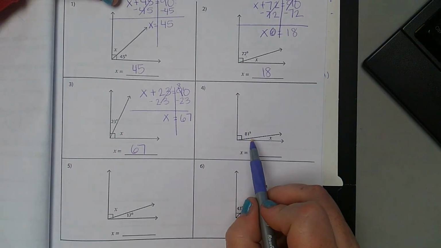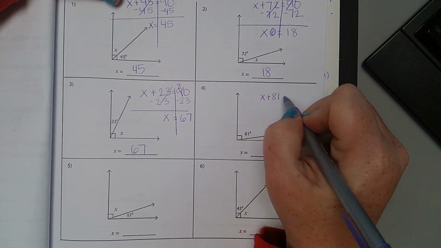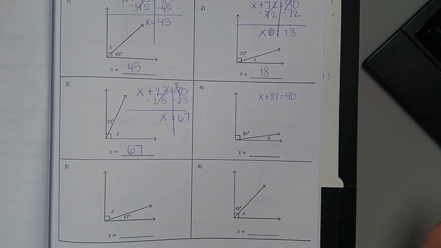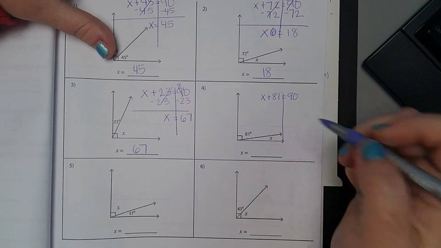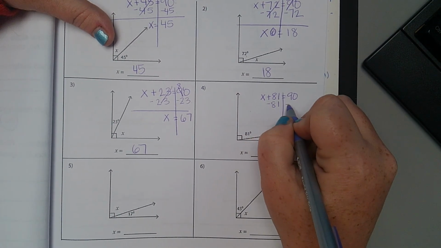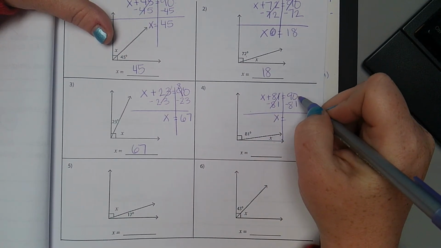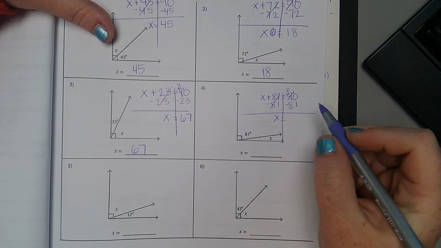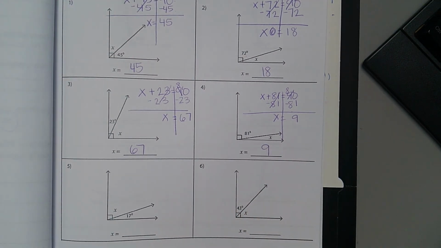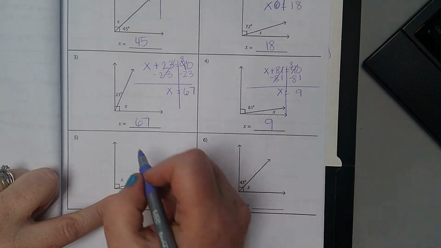Number 4, we have 81, and then we have our x. So x plus 81 equals 90. This one you might see the answer without having to solve for it. If you don't, we're going to be doing opposite. So the opposite of plus 81 would be to minus 81, or subtract. Our 81's cancel out. 0 minus 1 you can't do, so you have to borrow. 10 minus 1 is 9, and 8 minus 8 is 0. So x is 9.